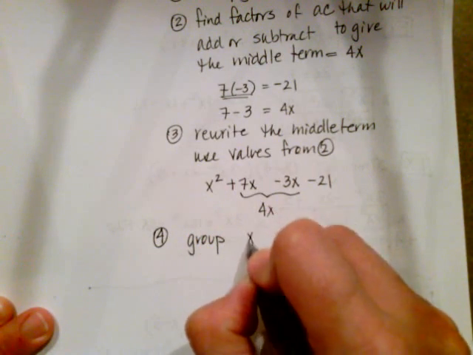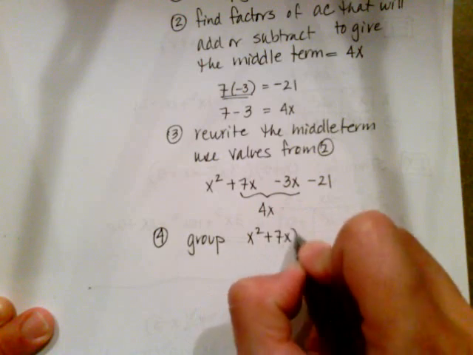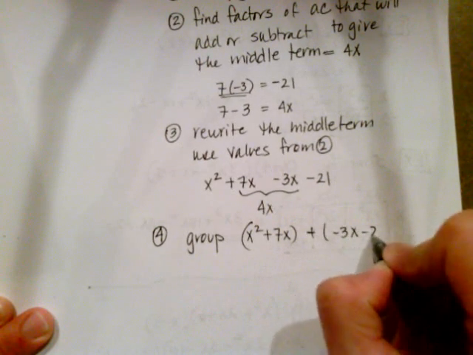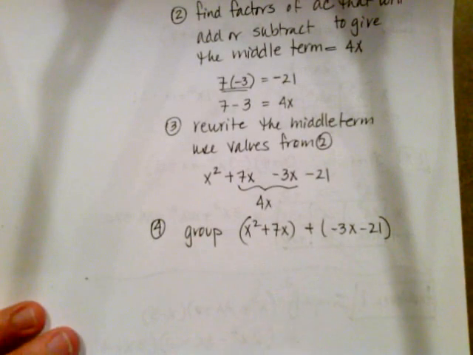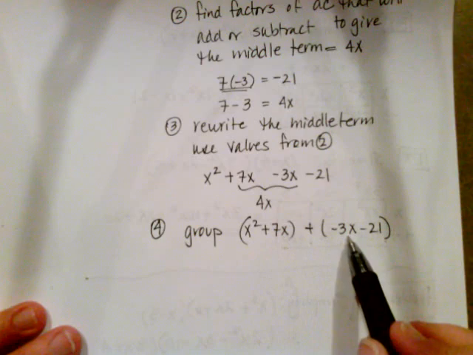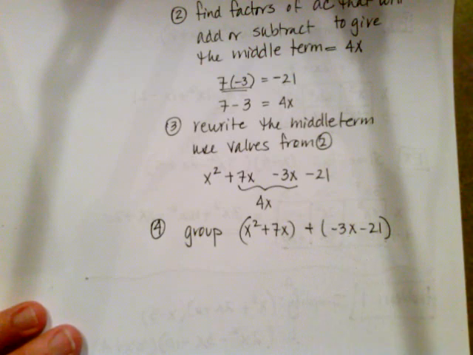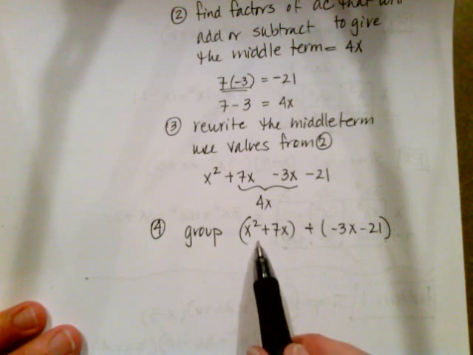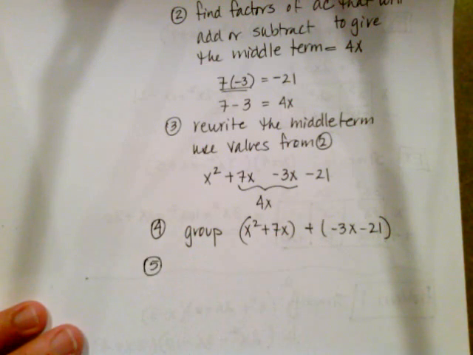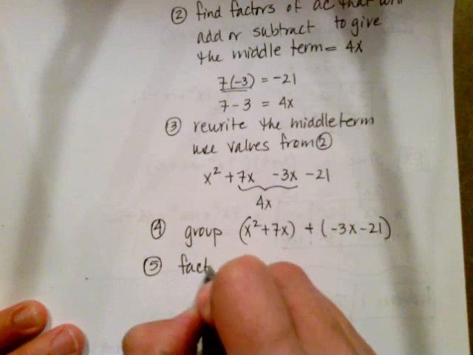Okay, so I'm going to put my x squared and my 7x together, and then I'm going to put a plus, and I'm going to do my negative 3x and the negative 21. The first two terms always go together. The second two terms always go together. Now I'm going to factor each one of those little equations. So now I'm going to factor.